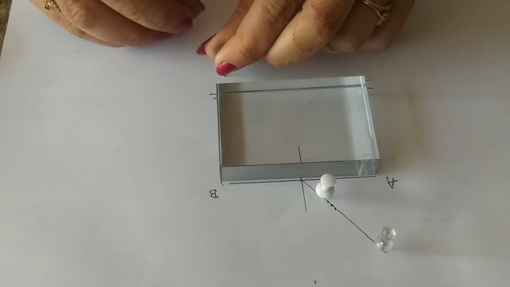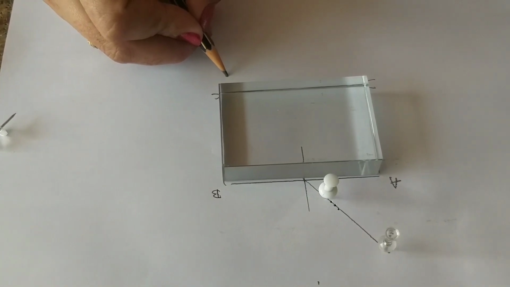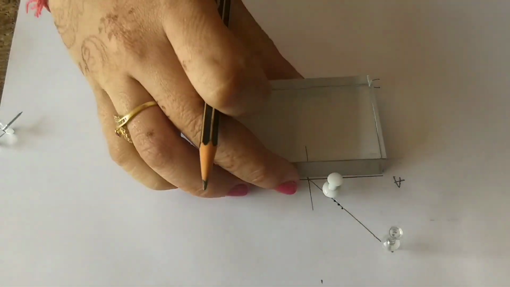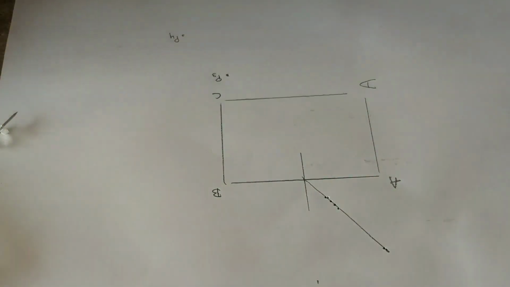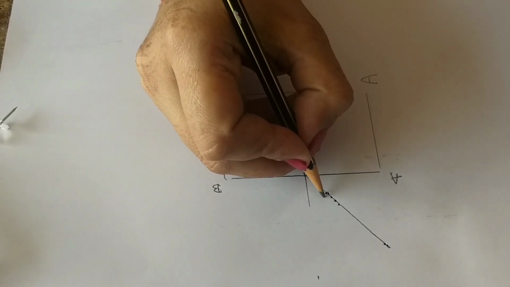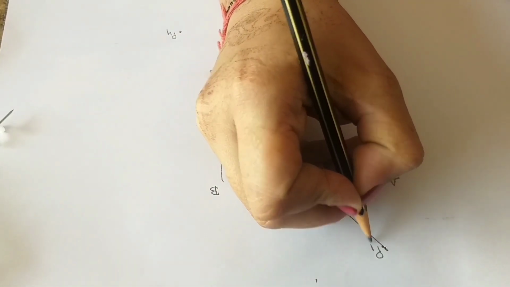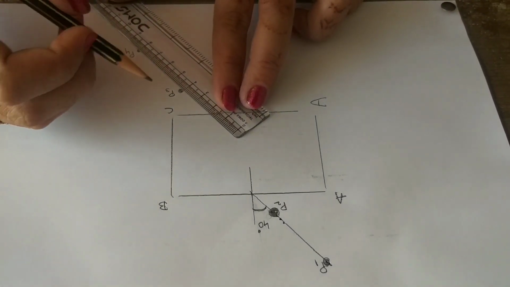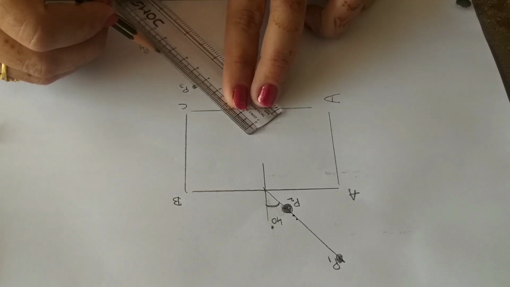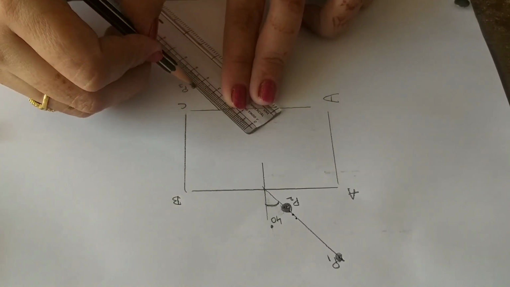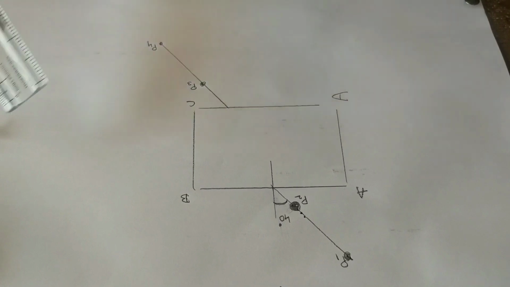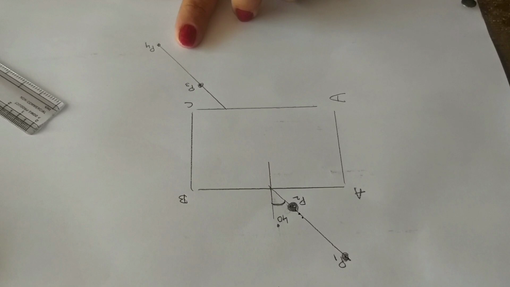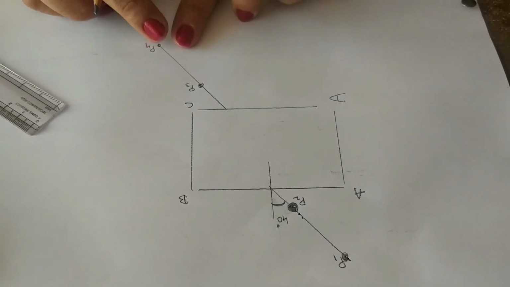Now we are going to remove all these pins. I'm going to mark these pins as P3 and P4. Remove the glass slab now. These are the points P1 and P2. Now let us join these points P3 and P4 and connect it with the boundary of the glass slab. This is our emergent ray. The ray which is coming out of the glass slab after refraction is known as the emergent ray. So this is the emergent ray.